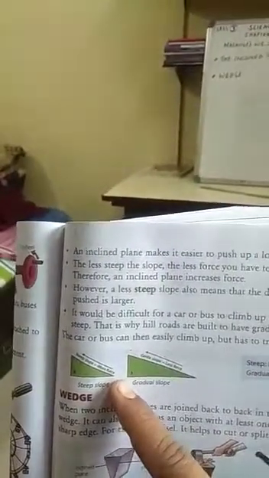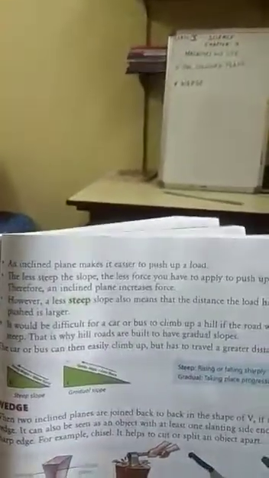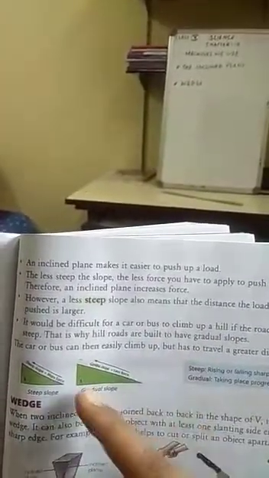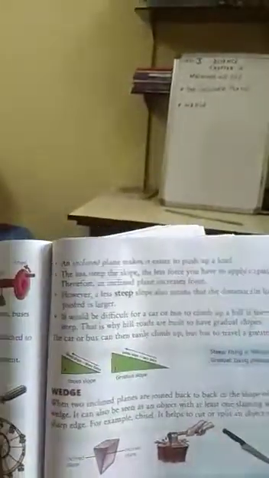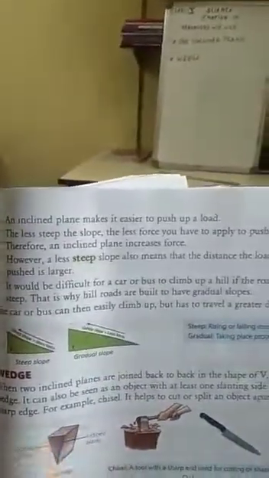Okay, and here it would be difficult for a car or bus to climb up a hill if the road is very steep. Yes, now for this type of road it is very difficult for the vehicles to move, but if the road or hillside is like this gradual slope, it is easy. Okay, so therefore the cars or the buses, they can easily climb up if the gentle slope or the gradual slope is there. Of course it will actually increase the distance, but it will make it easy to move, okay, with less energy and less force.